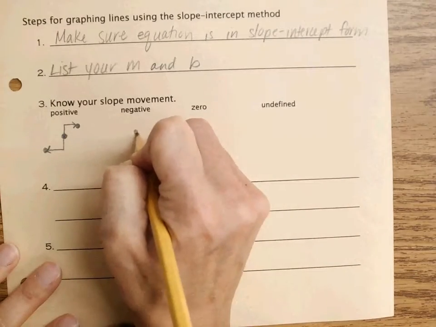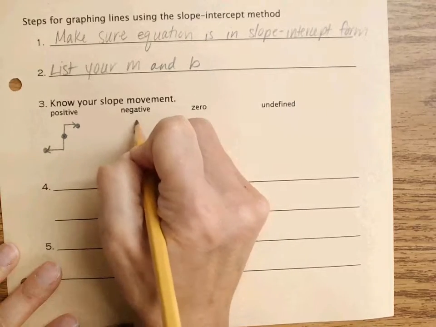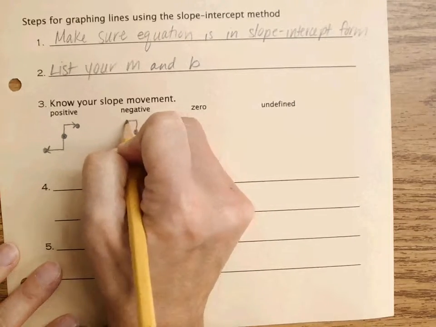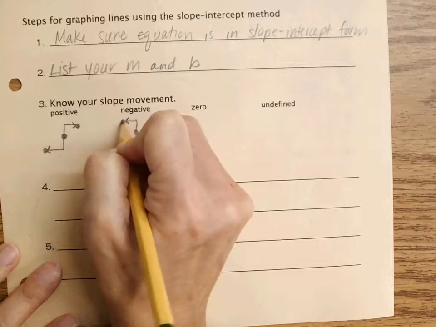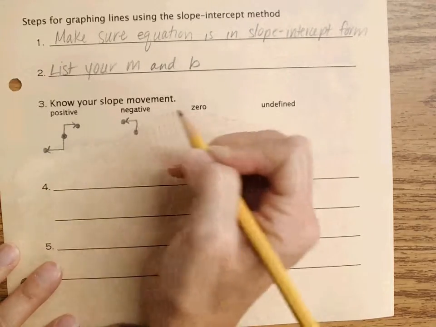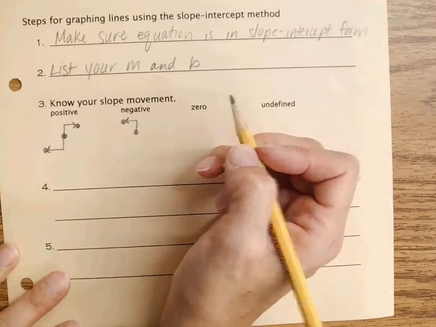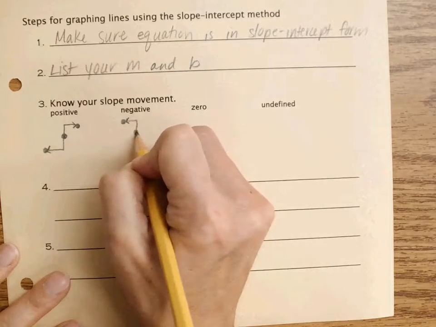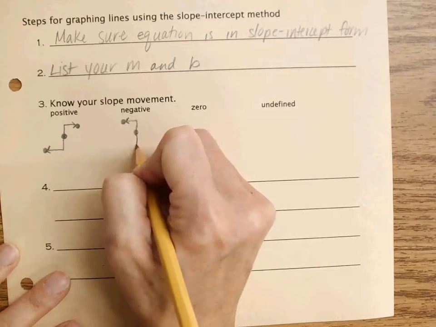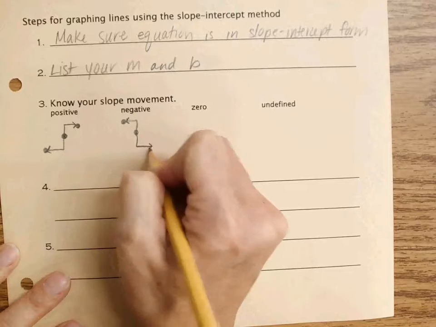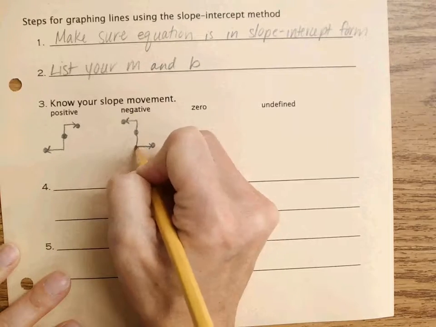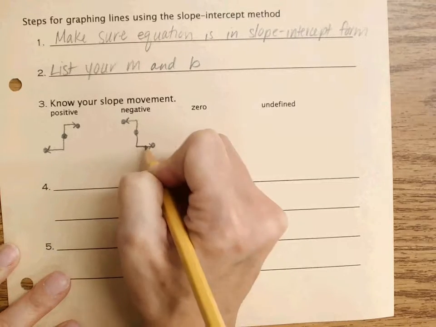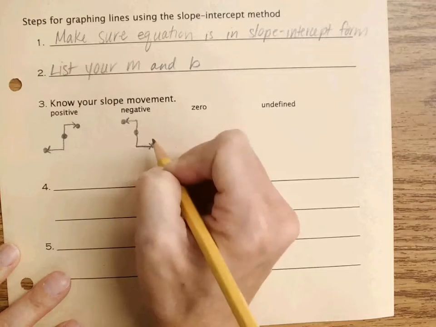Your next one is negative. For negative, if you go up, that's positive, but then if you go left, that one's negative. So a negative and a positive remains a negative movement. The other option is to go down, which is negative, and then to the right, which is positive. But again, as soon as you're going down, that's a negative movement, times a positive, it remains negative. Okay?